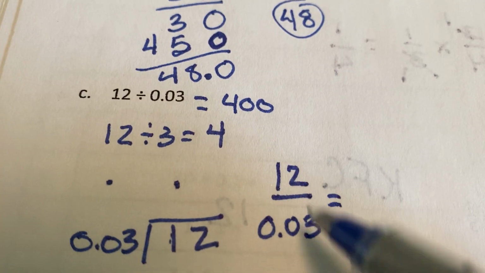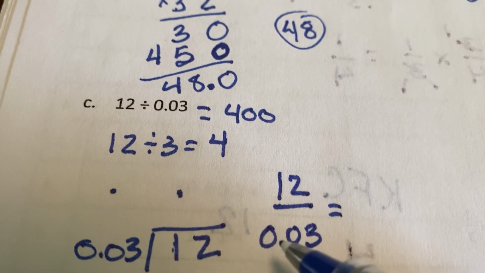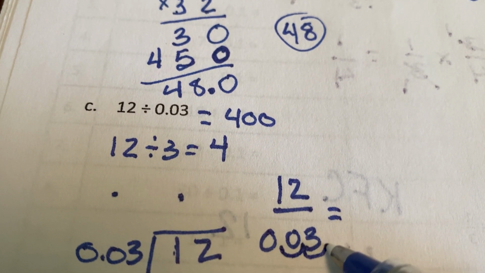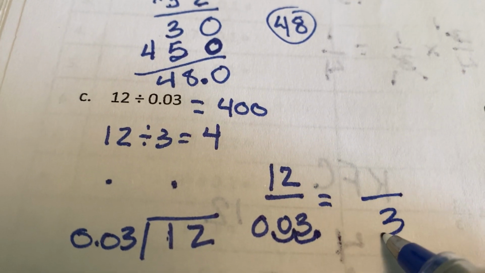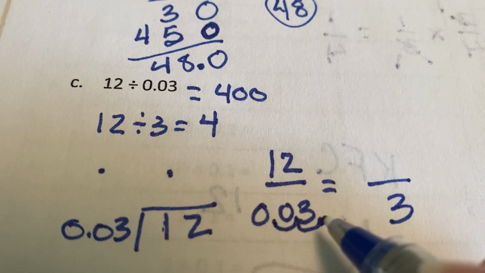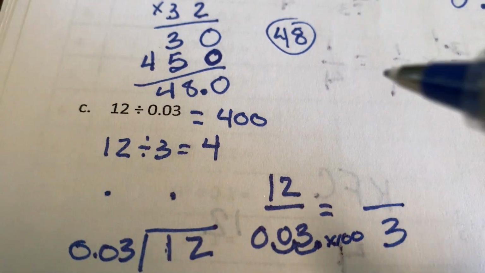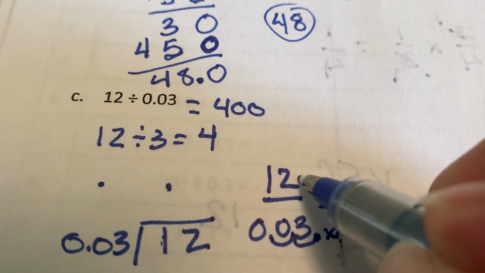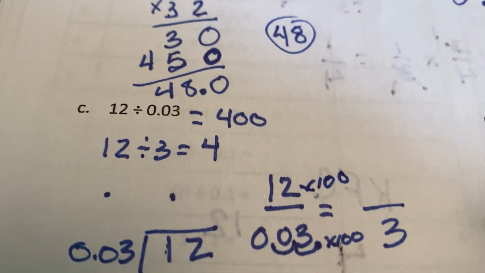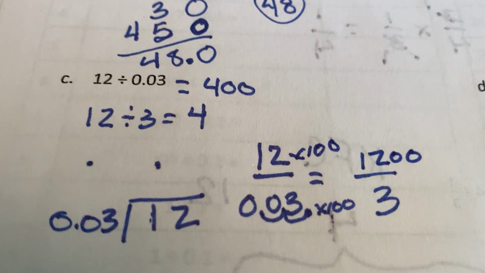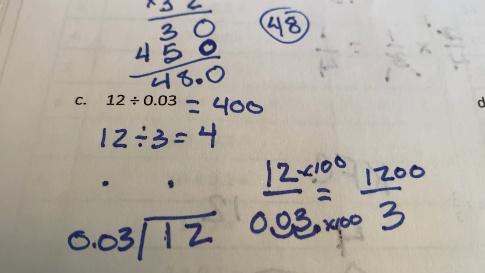We never want a decimal, so we need to get rid of it. So I need to move that decimal 2 times and just make that 3. To move that decimal 2 times, I need to multiply by 100. But if I'm going to multiply this by 100, I have to multiply this by 100 as well. So now what we have here is 1,200 divided by 3.